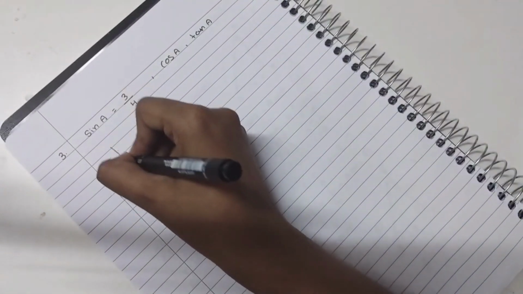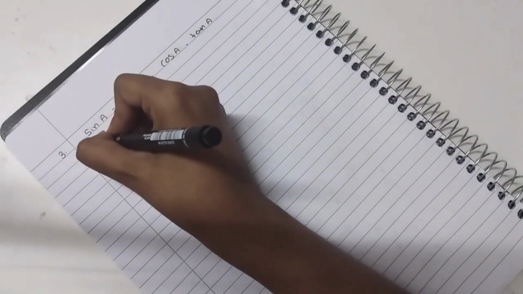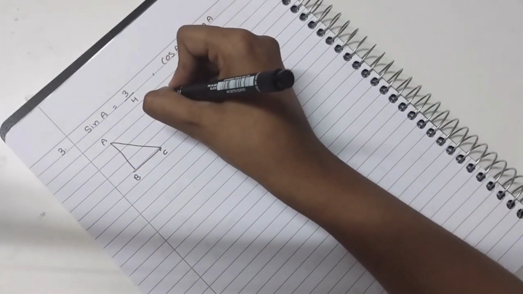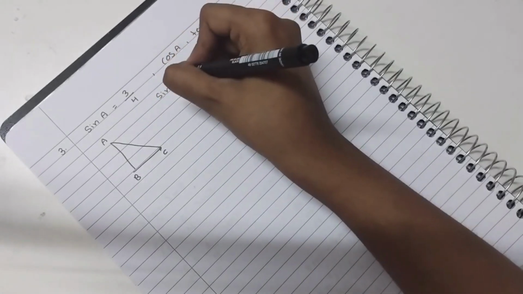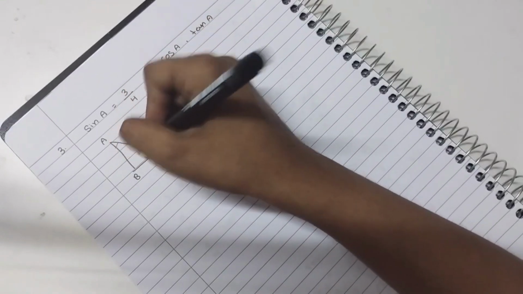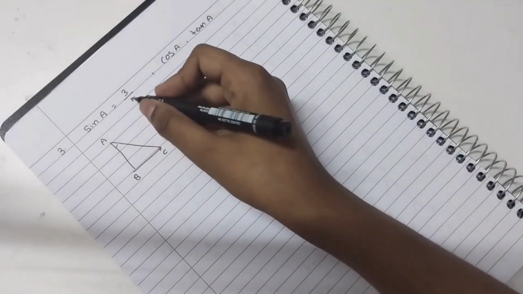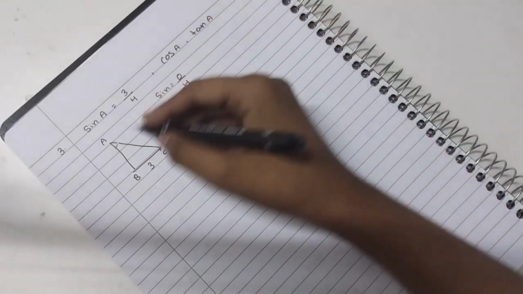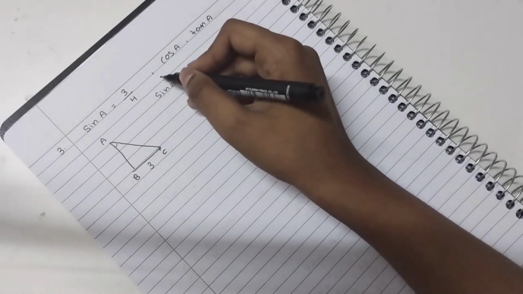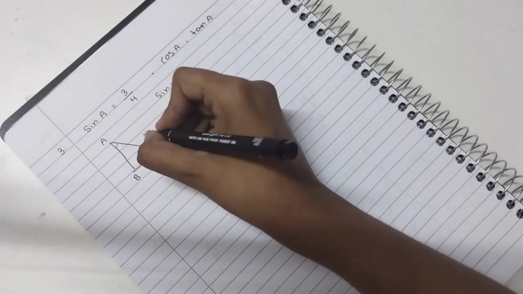In the third question, they've given that if sine A is 3 over 4, we need to calculate cos A and tan A. For better understanding, let's draw a right angle triangle with angles A, B, and C. You're given that the value of sine A is 3 over 4, and we know that sine is opposite over hypotenuse. The opposite side to angle A is BC, so we can take the value of BC as 3. Similarly, the hypotenuse value is 4, since sine A is opposite by hypotenuse, which is 3 over 4. So the value of AC is 4.